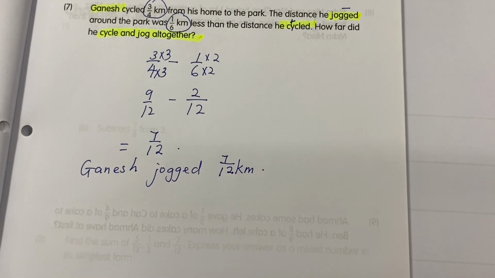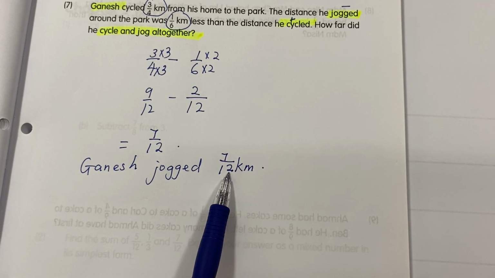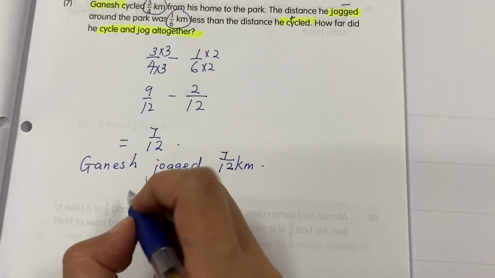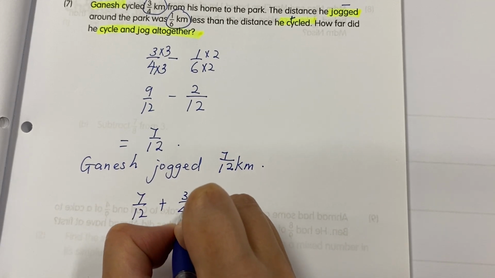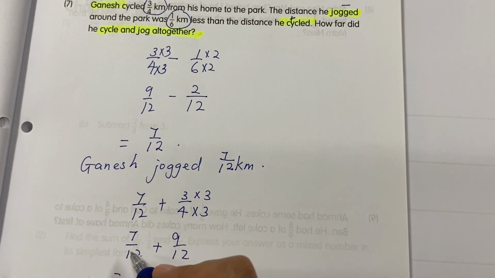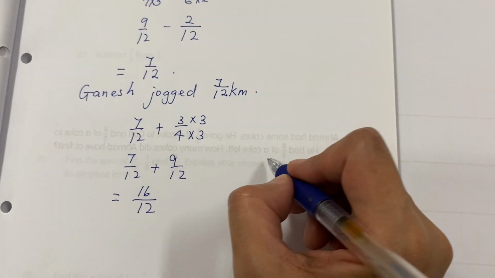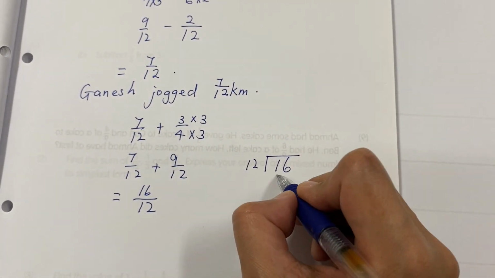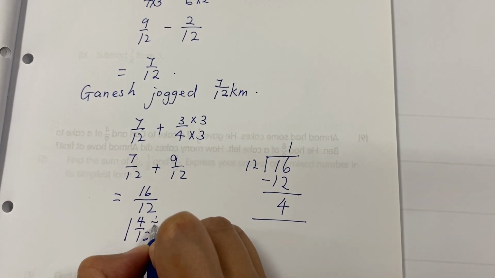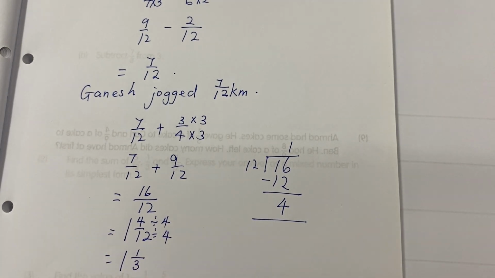Okay, right, so now how far did he cycle and jog? So you know he jogged 7 out of 12 kilometer and he cycled 3/4 kilometer. So you add the two fractions together. So here I need to change it to 12. So my answer will be 16 out of 12. Now as you can see the number is an improper fraction, right? So you got to change it to a mixed number. So when you change it to mixed number, your answer will be 1 and 4 out of 12. And I know I got to change this to the simplest form. So that is 1 and 1 out of 3, or 1 1/3.